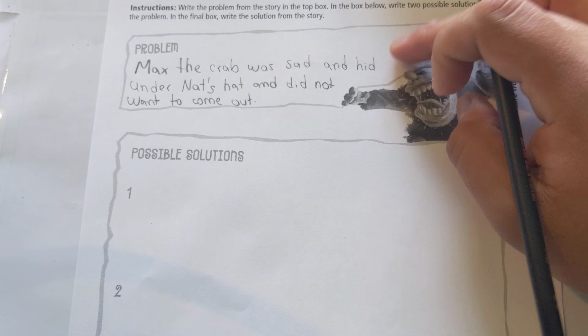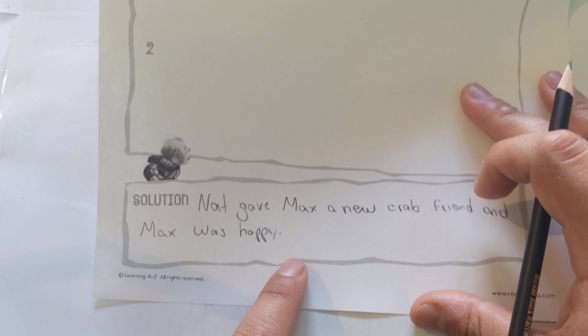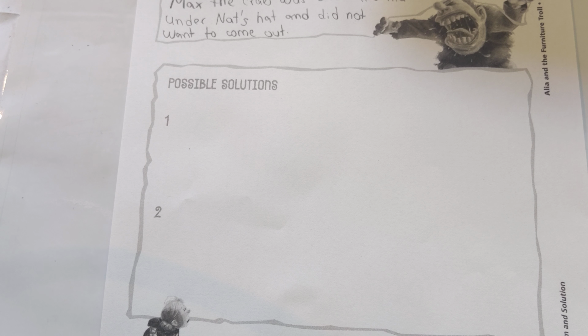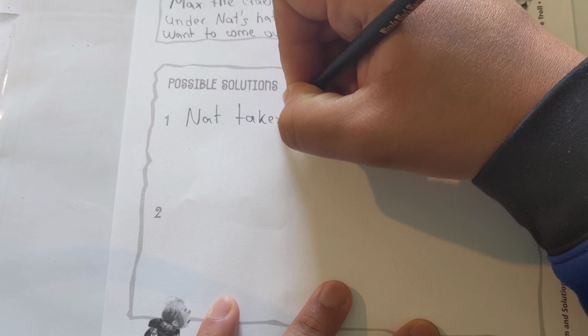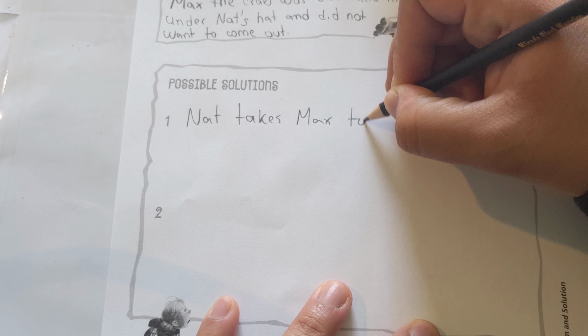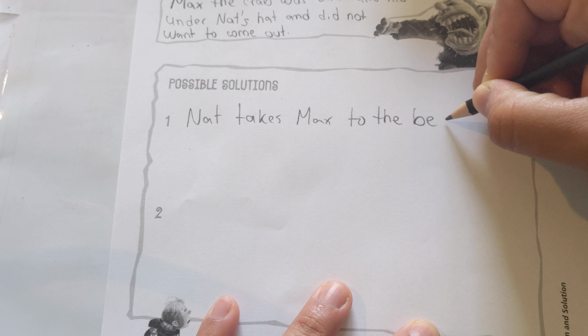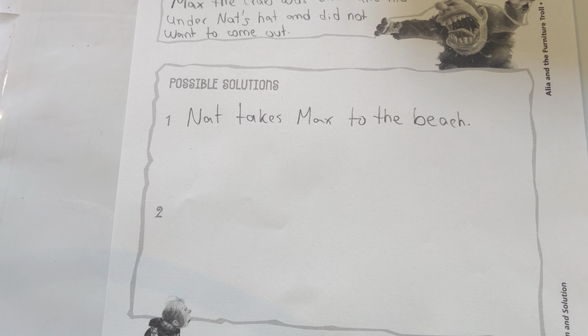So this was the problem in the story. This was the solution in the story. Now I'm going to think of two other possible solutions in the story. What else do you think Nat could have done to help Max be happy? I think one thing, how about maybe Nat takes Max to the beach? Maybe that would help him, right? Because crabs love the sand and sea water.